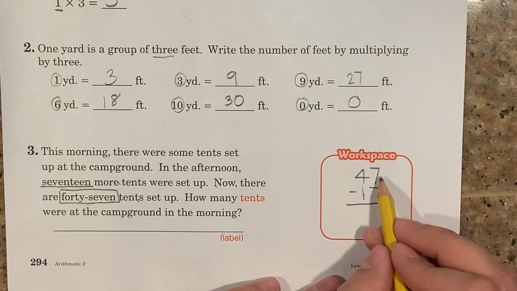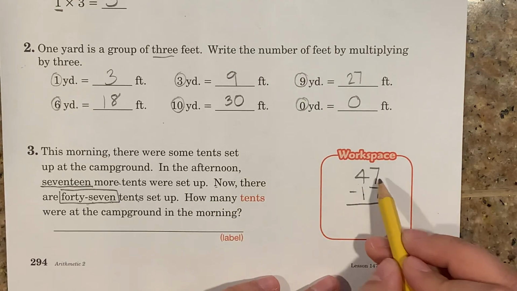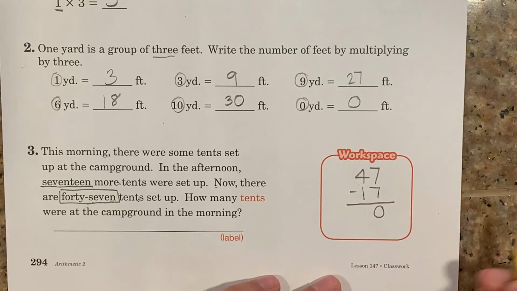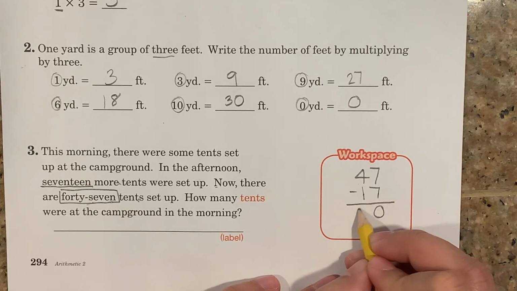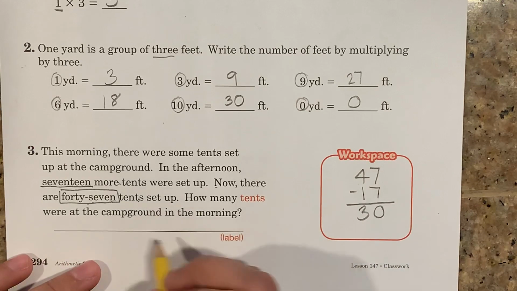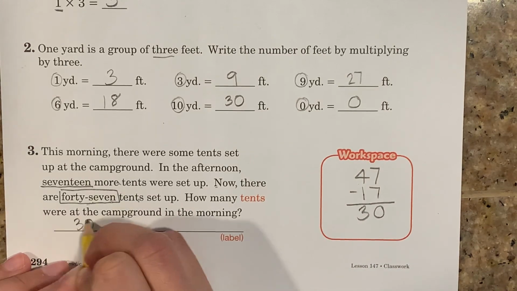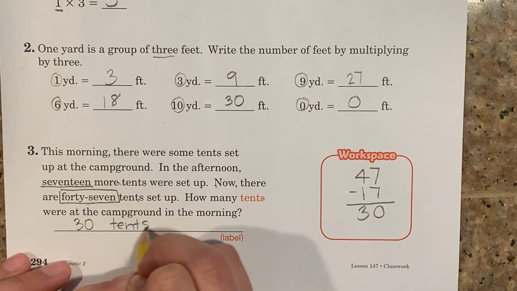So what you're going to do is you are just going to subtract this problem. 7 minus 7 is 0. 4 minus 1 is 3. So 30, and you need to write tents to label the answer.